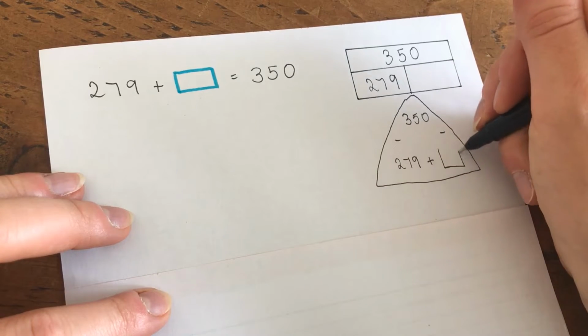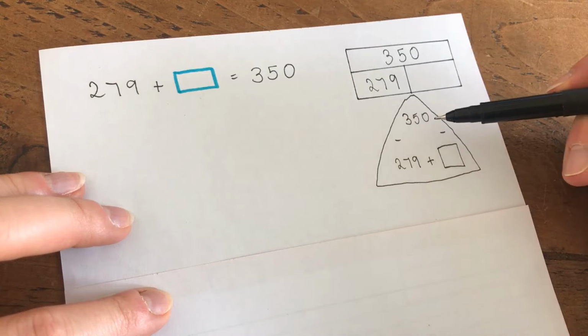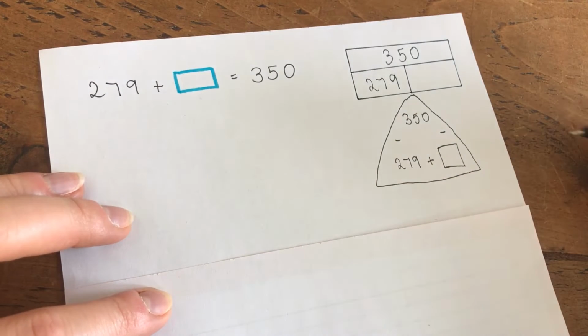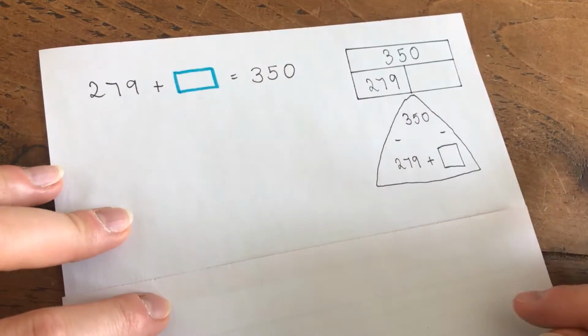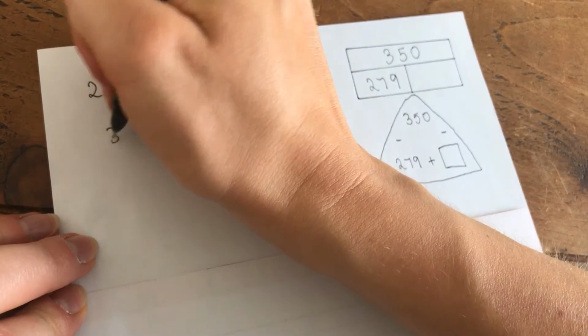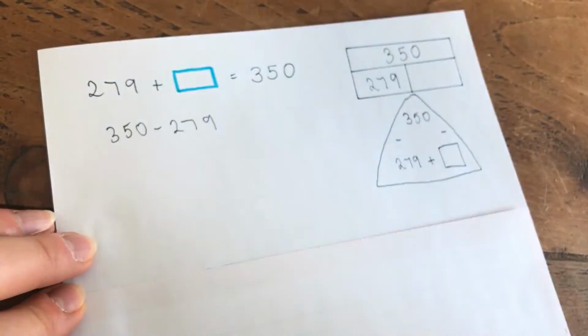Now, we don't know the final part at the moment, but what we can do is the 350 take away the 279 and it will give us that final piece. So we're going to do this in the column method. Again, please pause. I'd like you to work it out. So we're going to work out 350 take away 279.